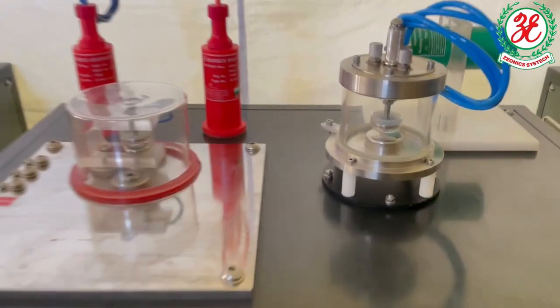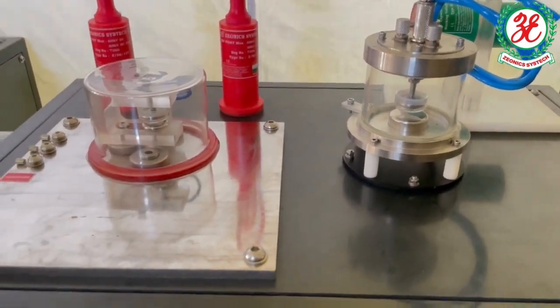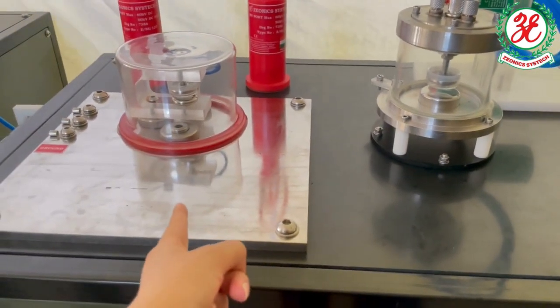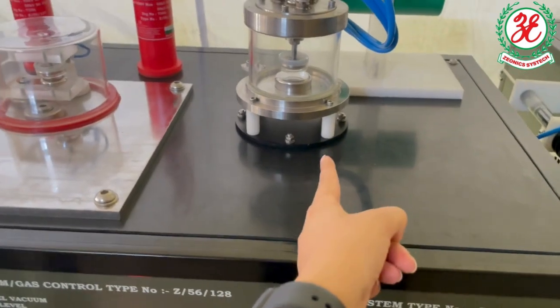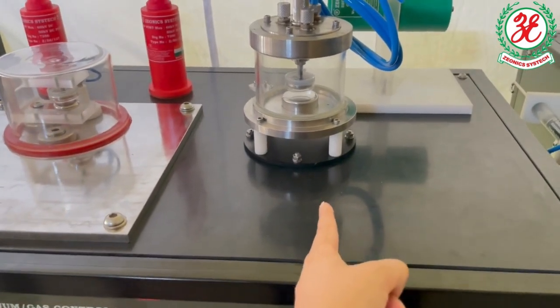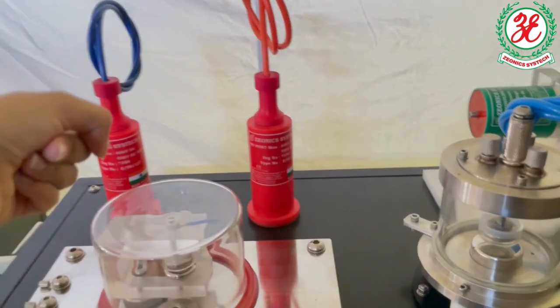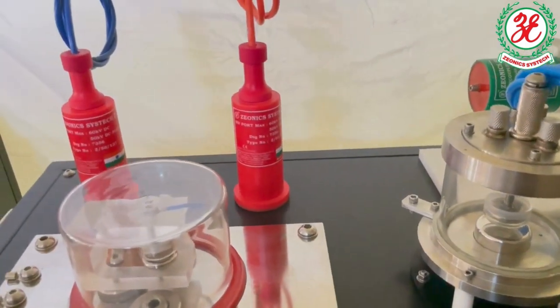Please note, there are two chambers on this system. This chamber is internally connected to the sine wave system. This chamber can be externally connected to the sine wave system using the connectors present at the top.